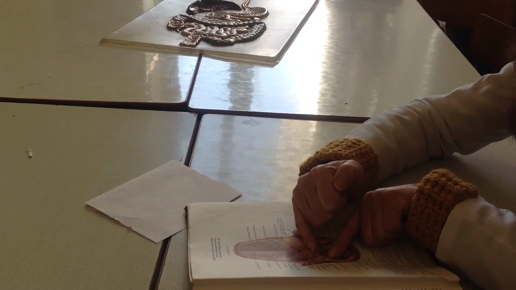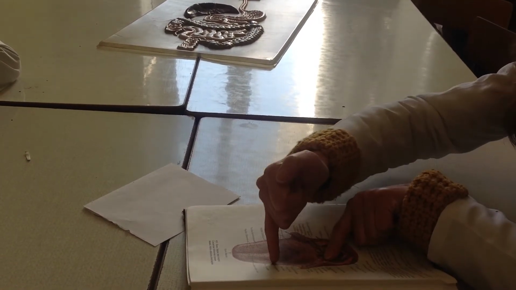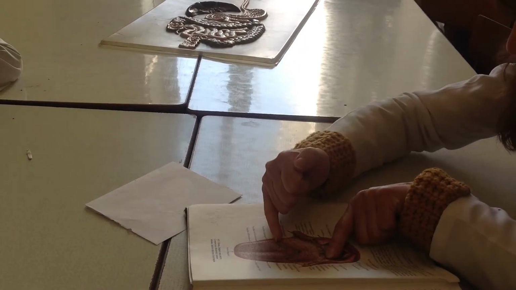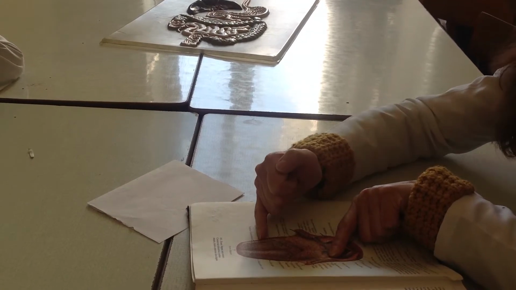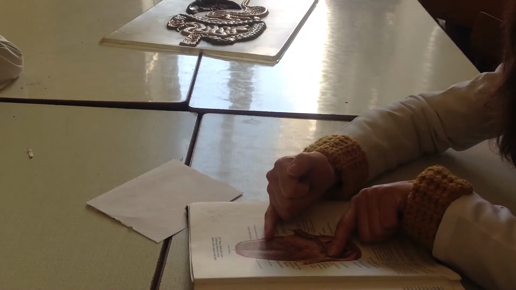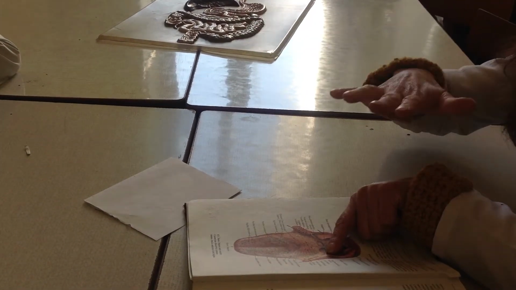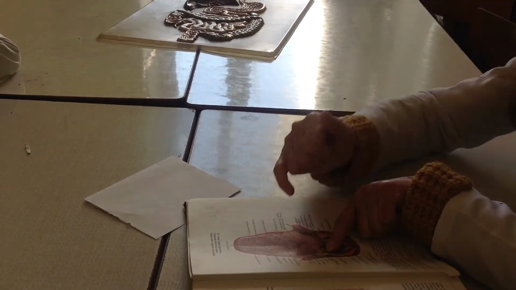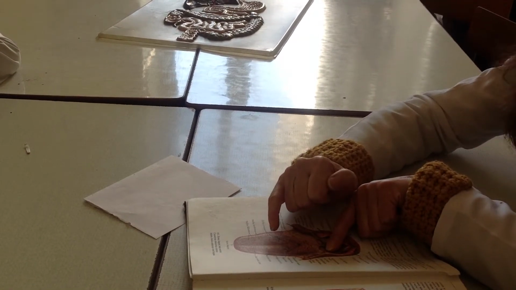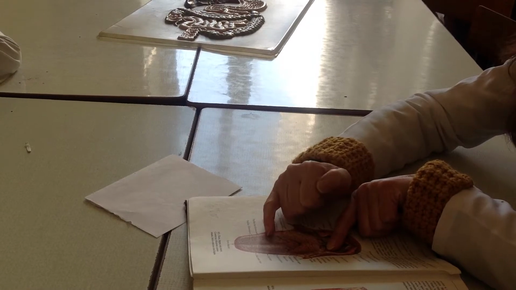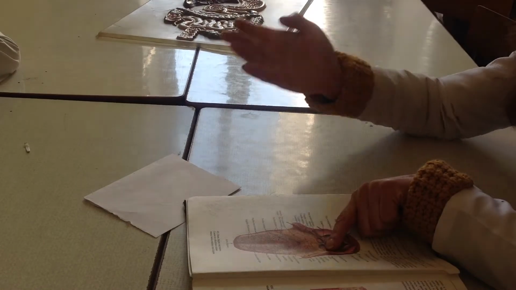Next, on the dorsal surface of the body, apex and lateral borders of the tongue are located papillae, or taste buds. There are five different types of papillae. They have different names: filiform papillae, conical papillae, foliate, fungiform, and vallate or circumvallate.